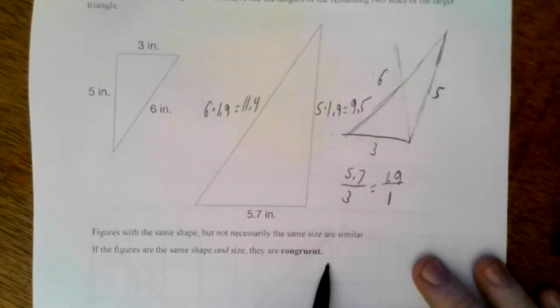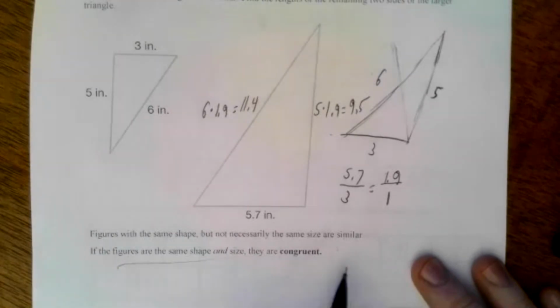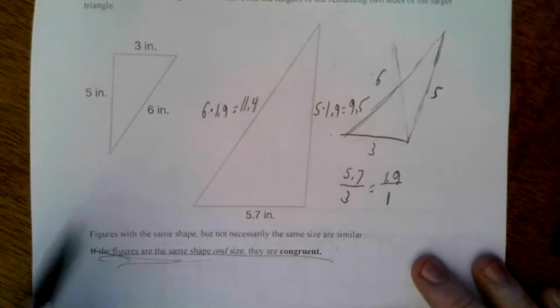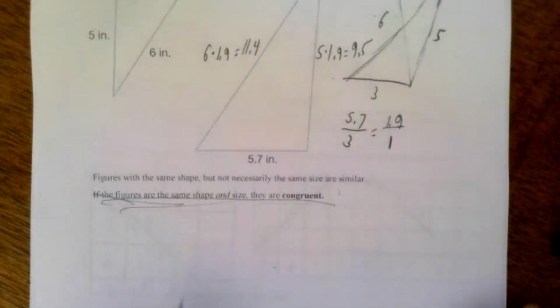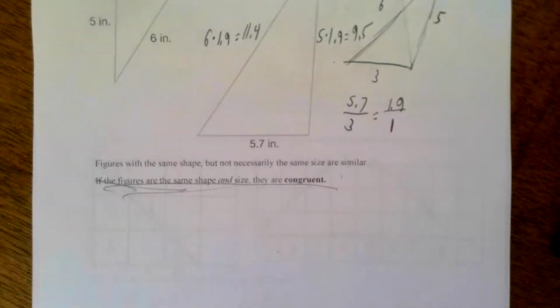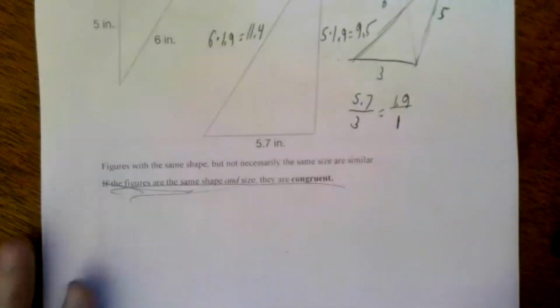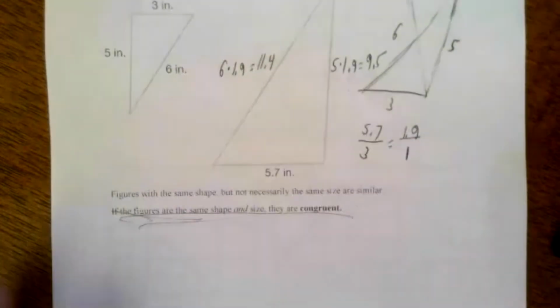And then we already talked about the congruent part. I forgot it was later in the notes. So if two triangles or two figures have the same shape and size, they are congruent. All right. Does anybody have any questions on this last page?